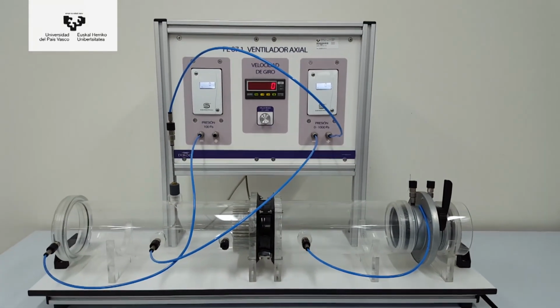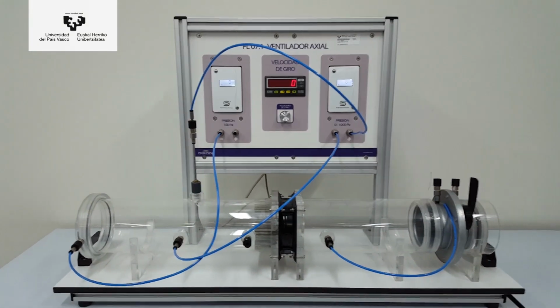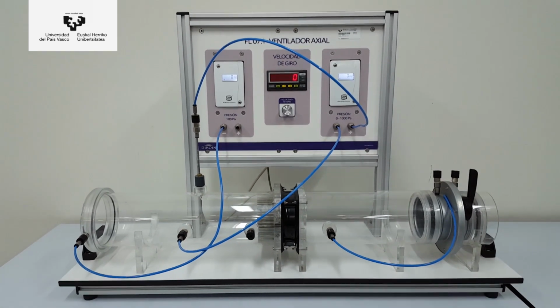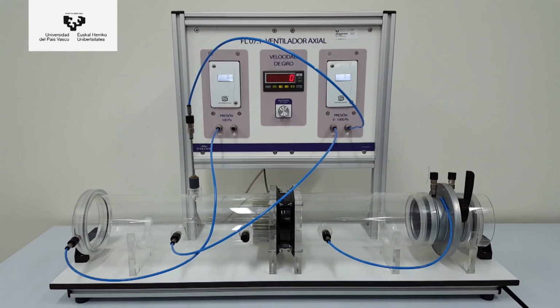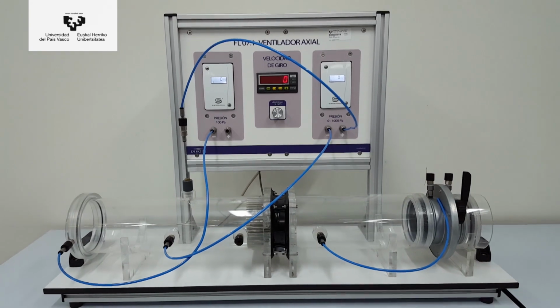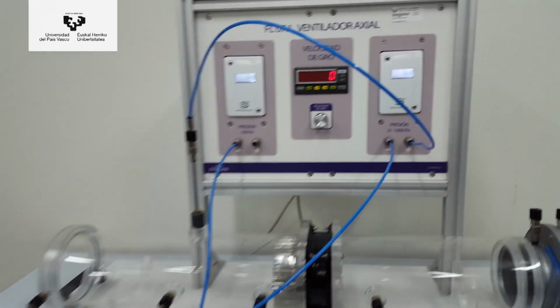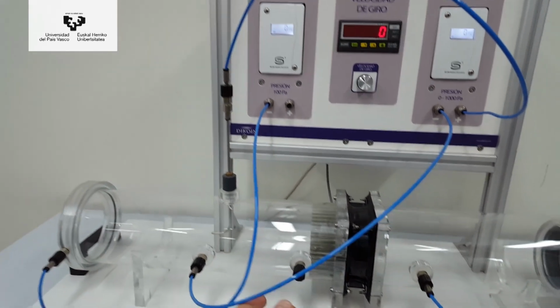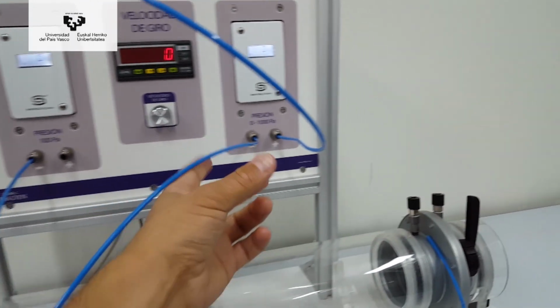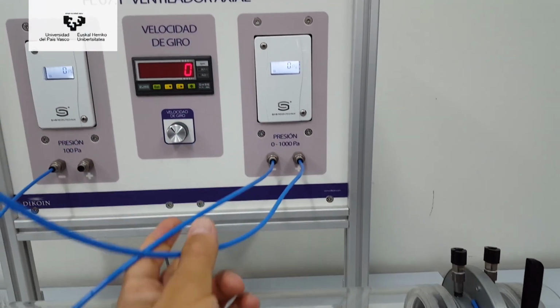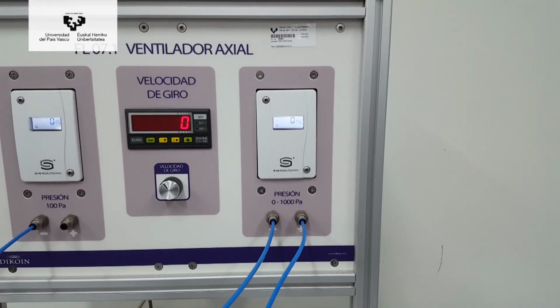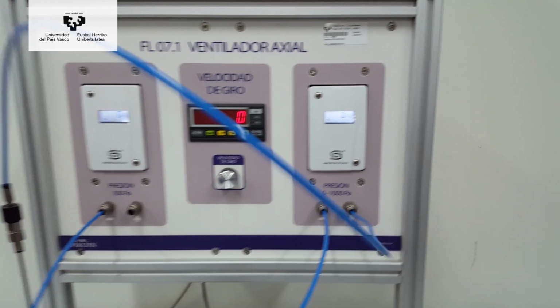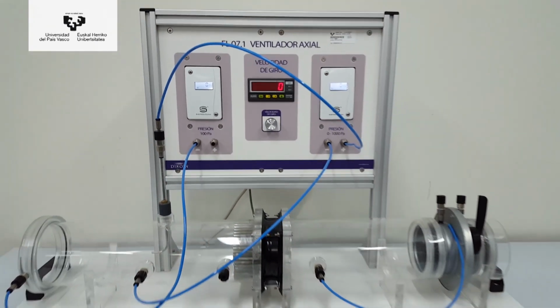With the arrangement of the pressure connections as it is now, it will be possible to perform the first part of the practical, the calibration of the axial fan. Using this connection, the static pressure in the inlet pipe can be measured, and by means of the pressure difference between static and total pressures, the dynamic pressure of the fan can be measured.